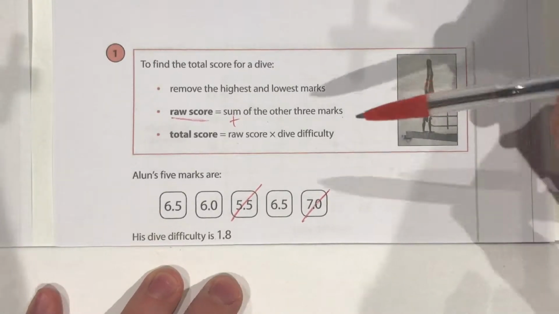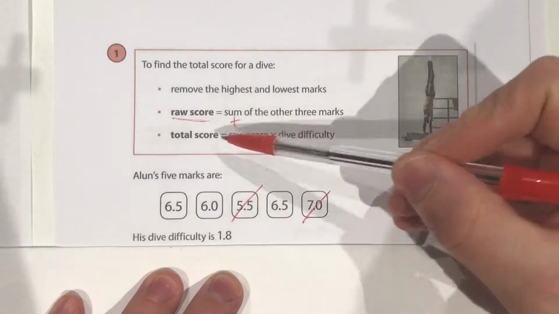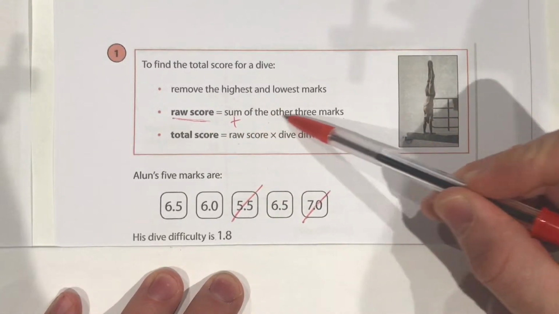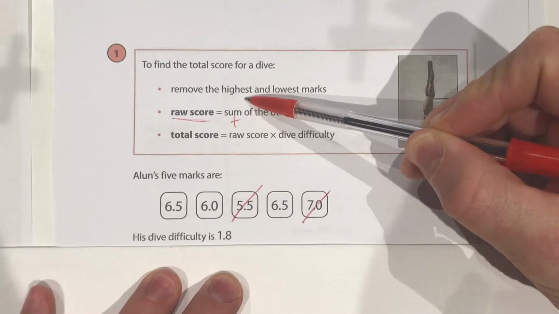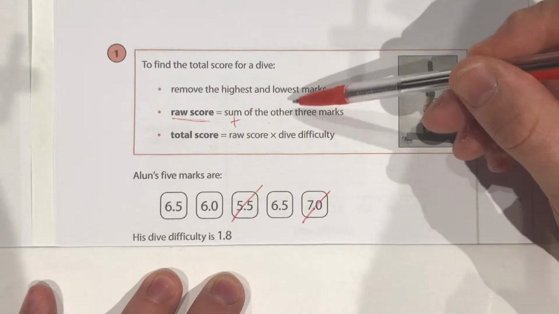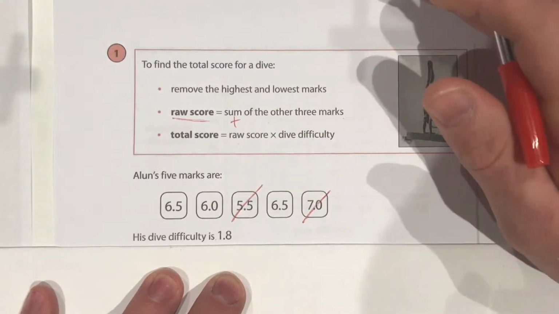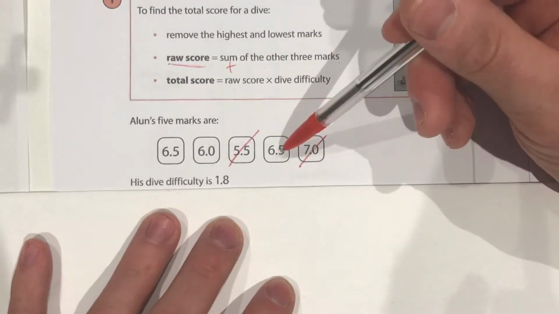Okay, so after going over the PowerPoint, hopefully you now know that to find the total score, you need to start by finding the raw score. And the raw score is the sum of the other 3 marks after you've taken away the lowest mark and the highest. So take away 7 and 5.5, you're left with 6.5, 6 and 6.5.